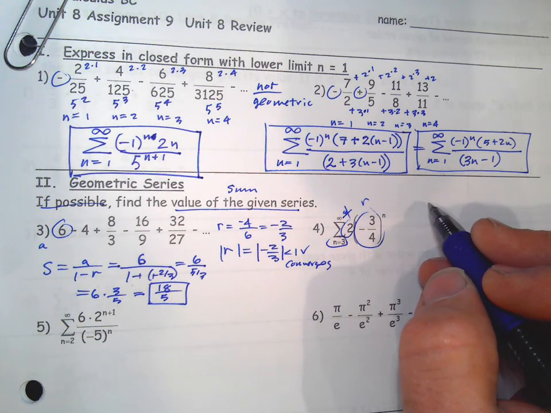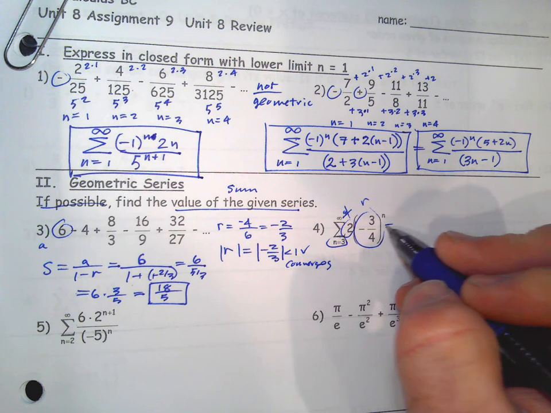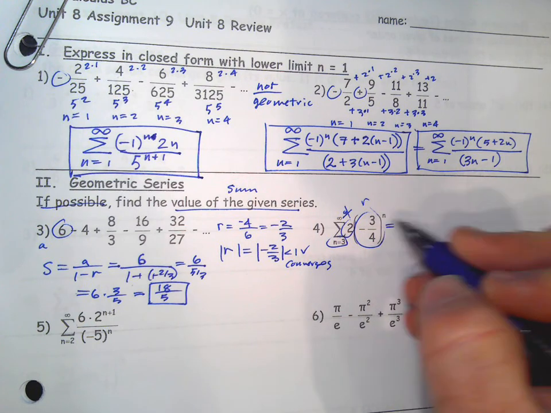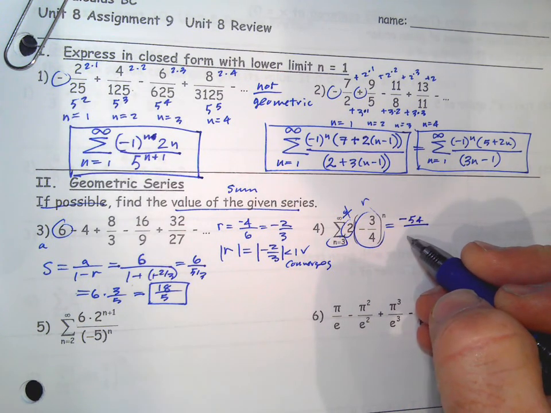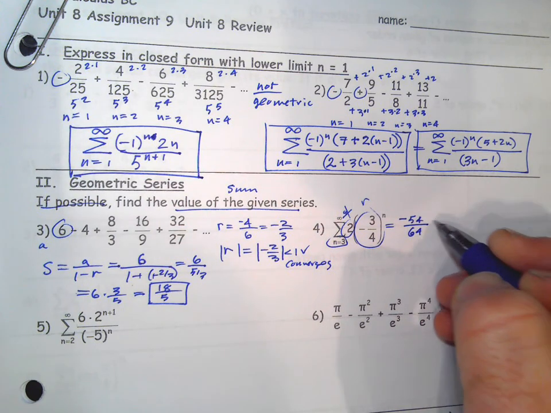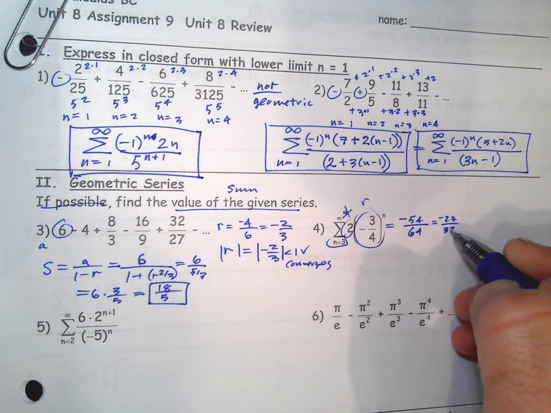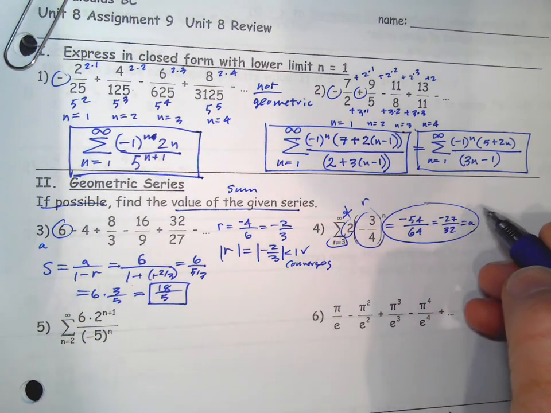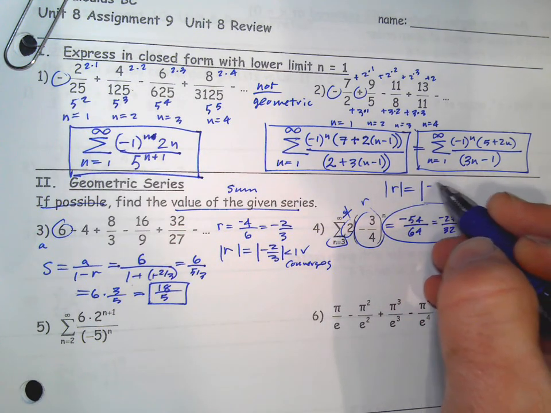So the very first term, if we could plug in 3, would be 3 to the third, which is 27. So negative 27, negative 54 over 4 cubed would be 1664. We could reduce it, which might make the math a little easier later. To that, that's the first term. That's your A value. Your R value, you can double check, make sure it's negative 3/4.